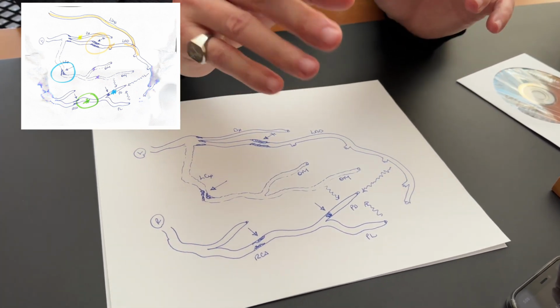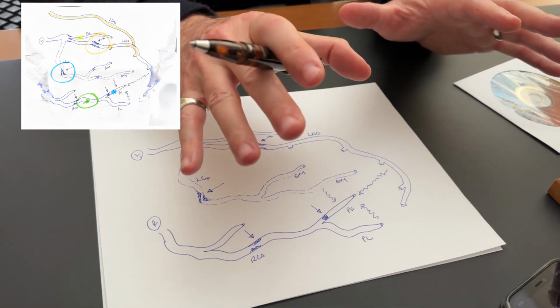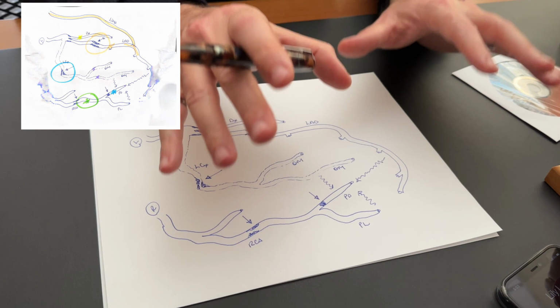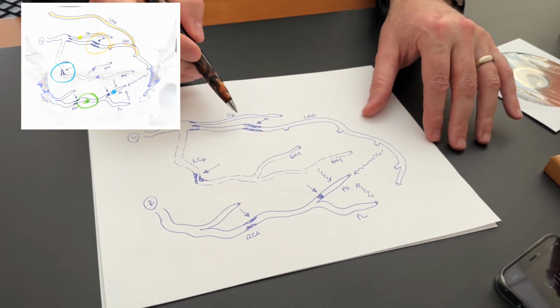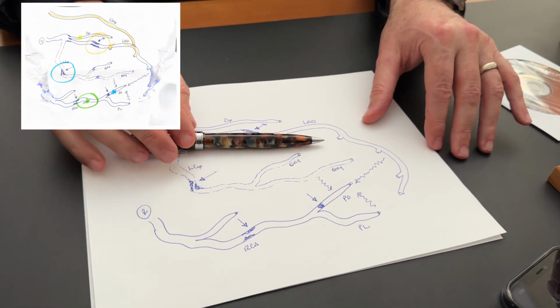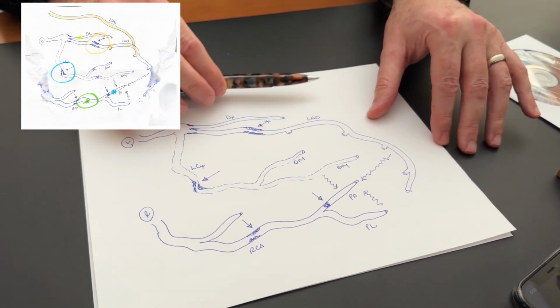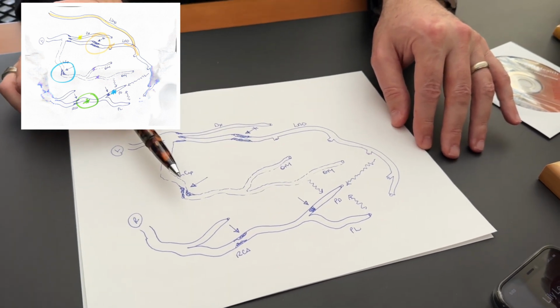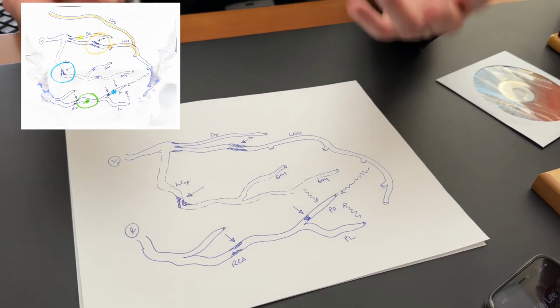Fancy word for there's less blood flow to that muscle and therefore less oxygen than there should be. The second piece is that there is a sufficient opportunity for there to be an imbalance between the supply and the demand of oxygen.